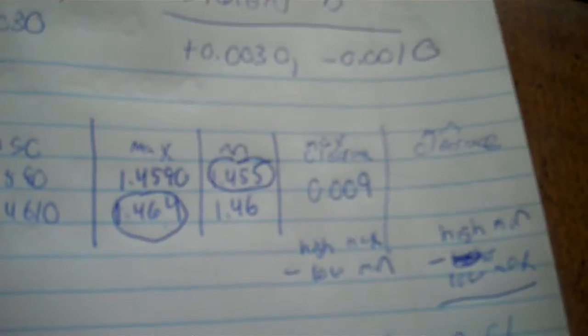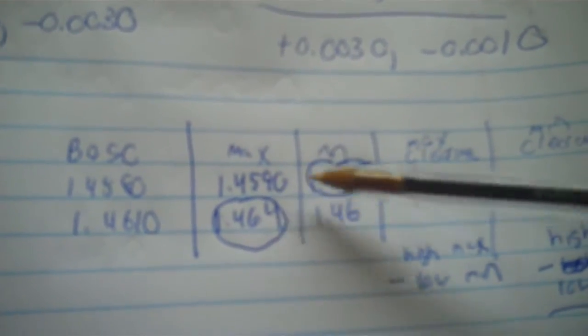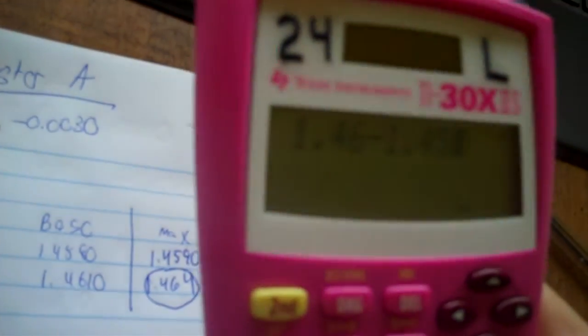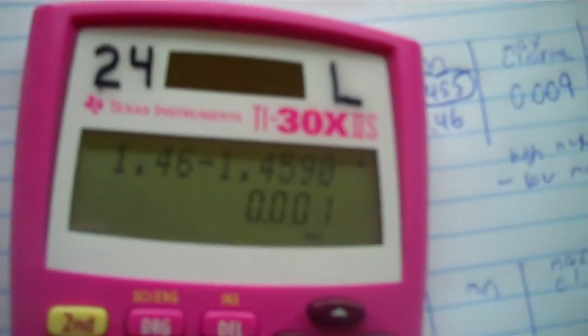So high max minus low min is our maximum clearance. The highest minimum, which is here, minus your lower of the maximum. So you subtract those. So 1.46 minus 1.4590. Okay, so that's 0.001.